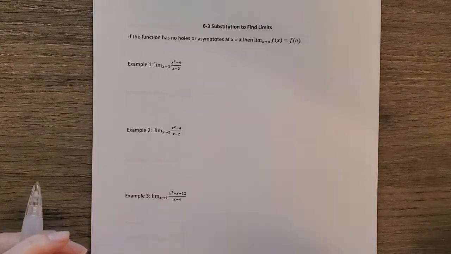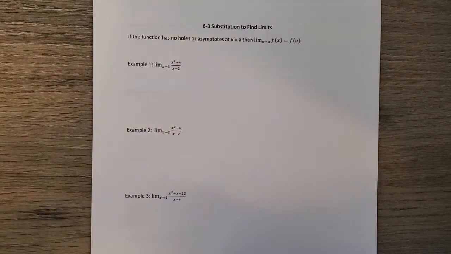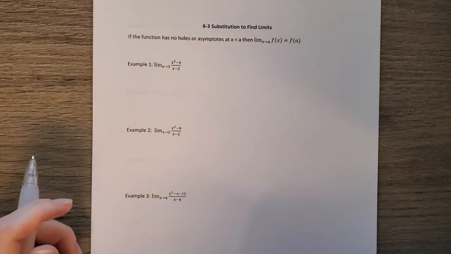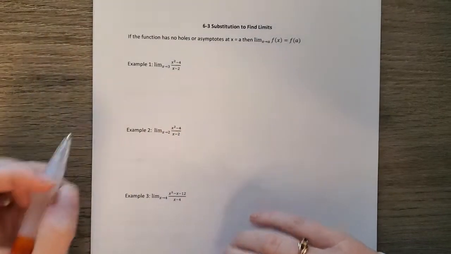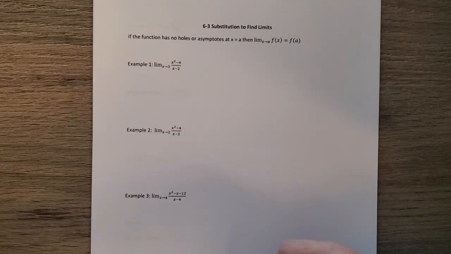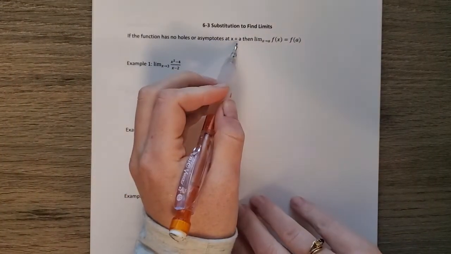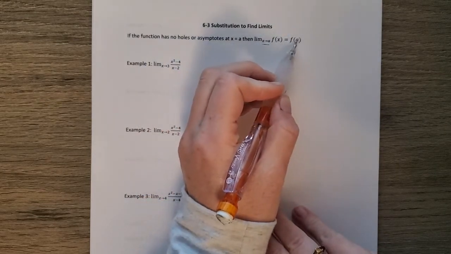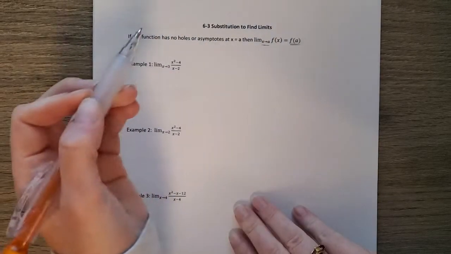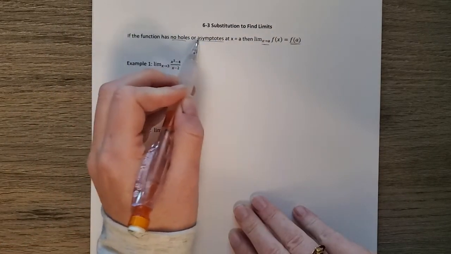Today's lesson is substitution to find limits. So if a function has no holes or asymptotes at x equals a, then the limit as x approaches a of f of x is f of a. So basically what does that mean? If we're trying to find the limit as x approaches a, then the answer will be the function at a, as long as there's no holes or asymptotes.